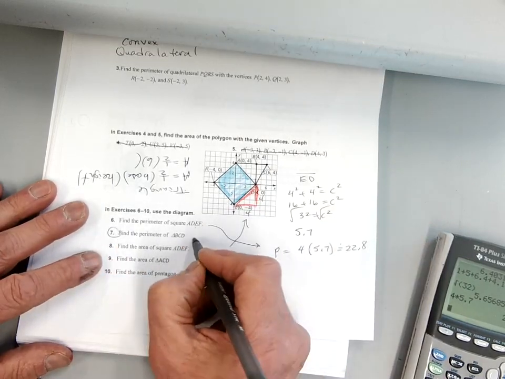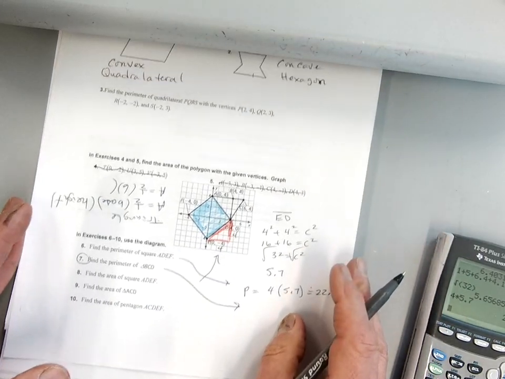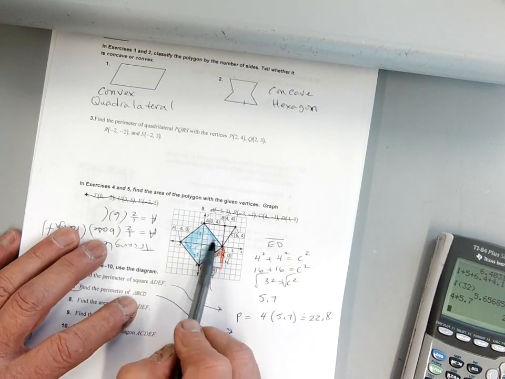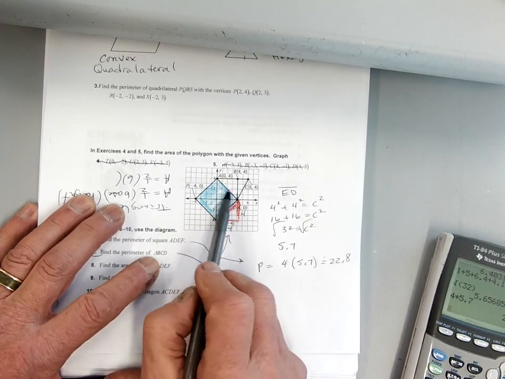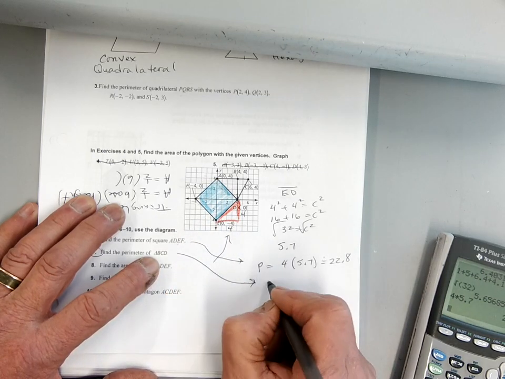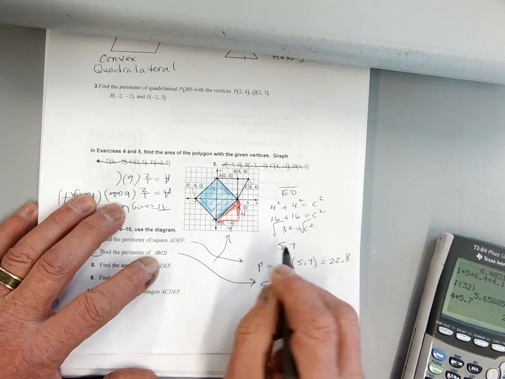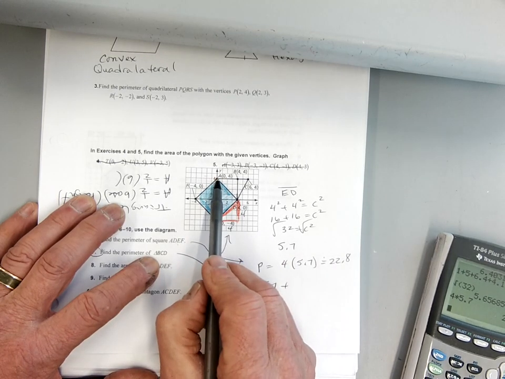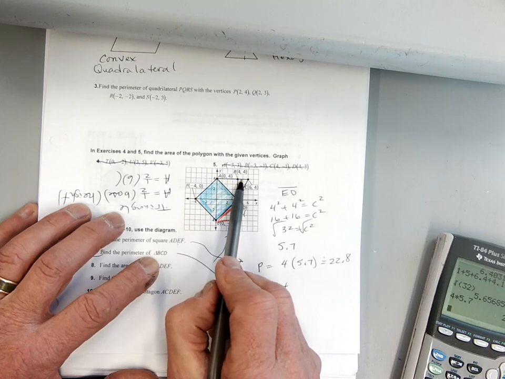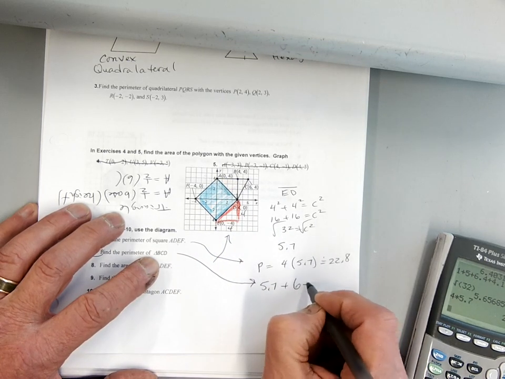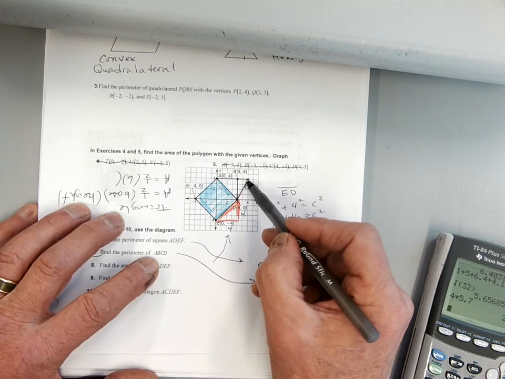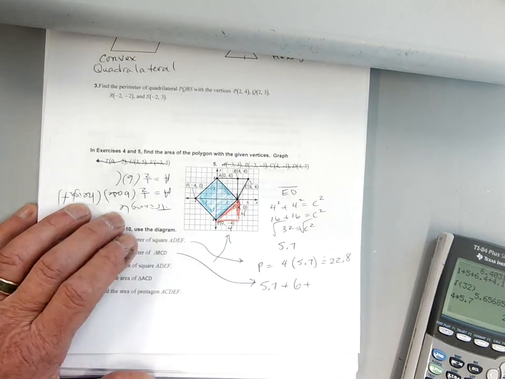Perimeter of ABCD, okay? So, the perimeter of this triangle, I already know this side. I'm sorry, I messed you up. I know that side, it's 5.7. Plus, I know this length, we just counted it, right? 1, 2, 3, 4, 5, 6. Plus, now I don't know this length, but again, I can make another right triangle to find this length. All right, I can do that.